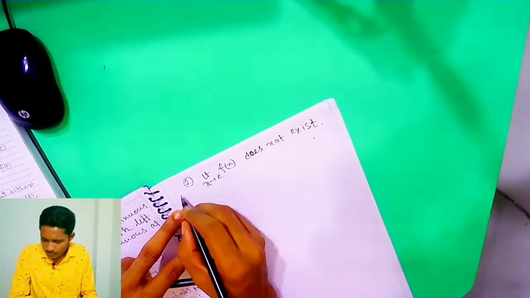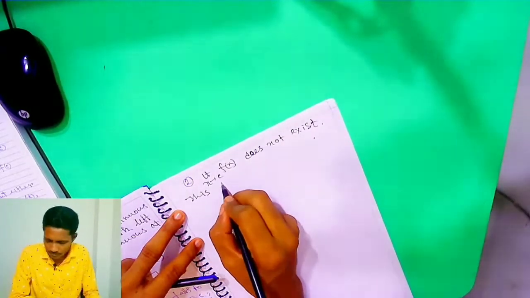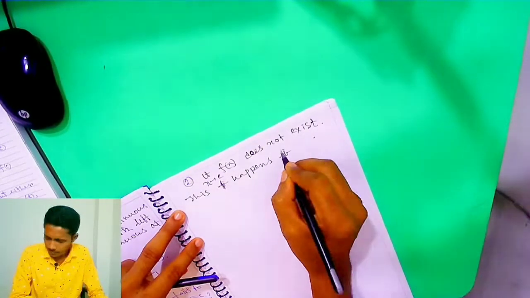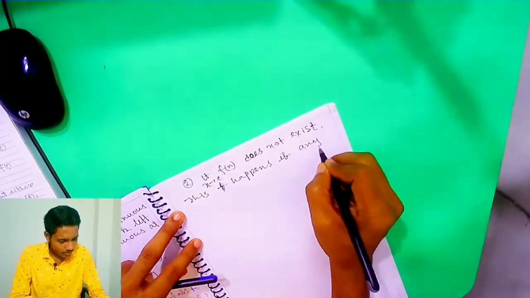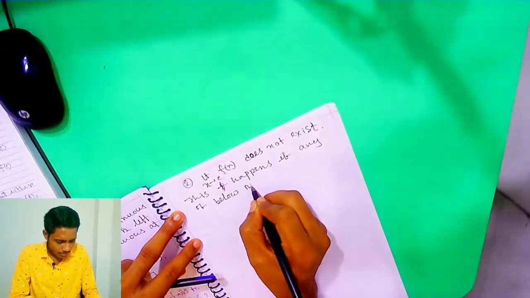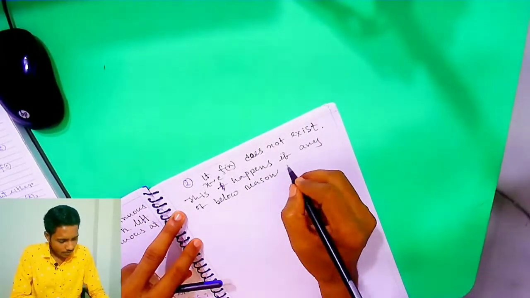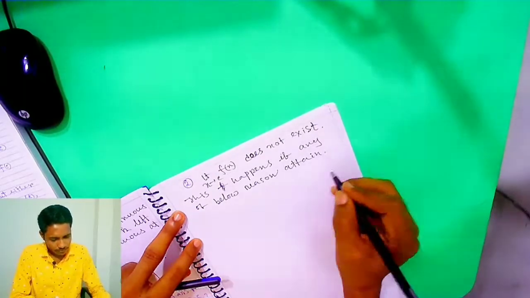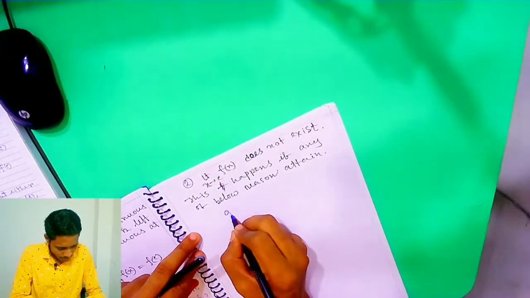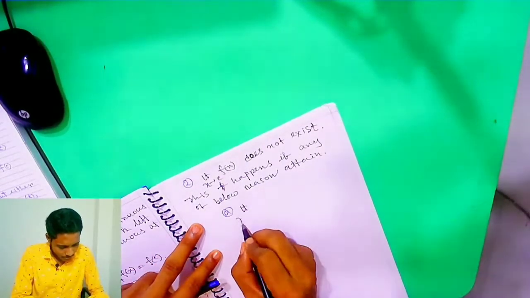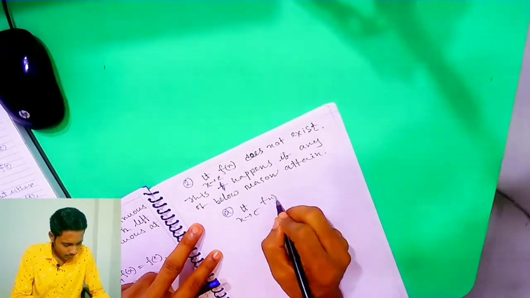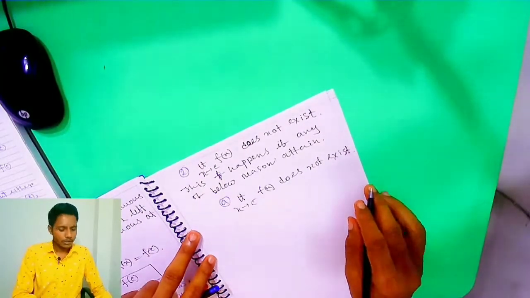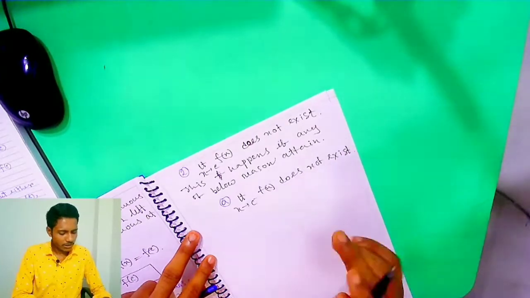This happens if any of the below reasons is attained. (a) Limit x tends to c minus of f(x) does not exist.